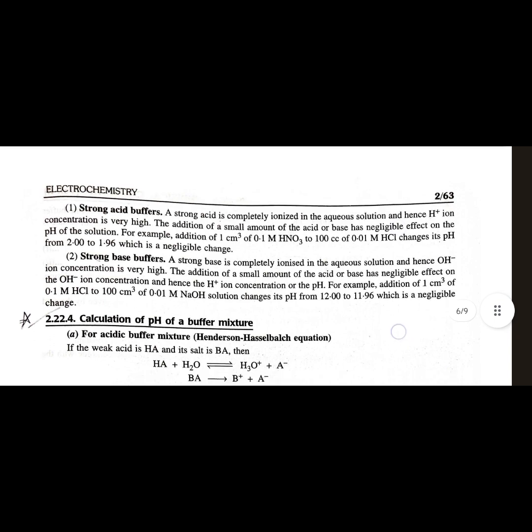The buffer is explained as the weak acid buffer and the weak base buffer. However, solutions of strong acids like HCl, HNO3, etc. of suitable concentration also act as buffers with low pH, and solutions of strong bases like NaOH, KOH of suitable concentration also act as buffers with high pH. Explained below.